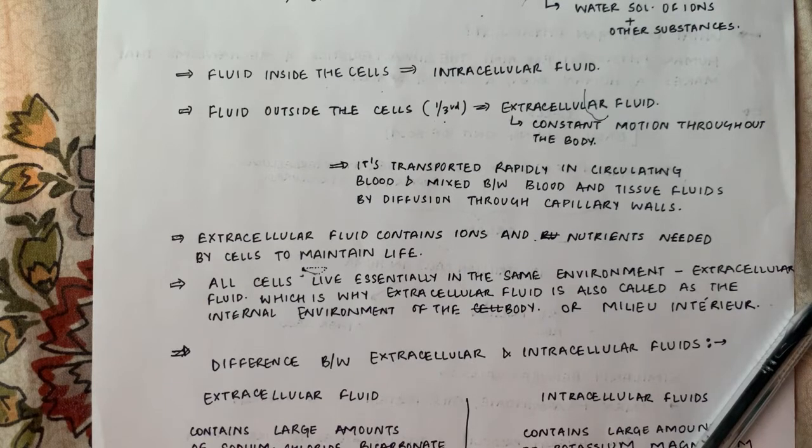Now, extracellular fluid contains ions and nutrients needed by cells to maintain life. जो extracellular fluid है इसके अंदर ions होते हैं and nutrients होते हैं जिससे basically हमारा life maintain होता है, right? जो cells को अपना life maintain करने के लिए चाहिए होते हैं वो extracellular fluid में होता है, and whenever they need them, they take them from the extracellular fluid. All cells live essentially in the same environment, that is extracellular fluid, of course.